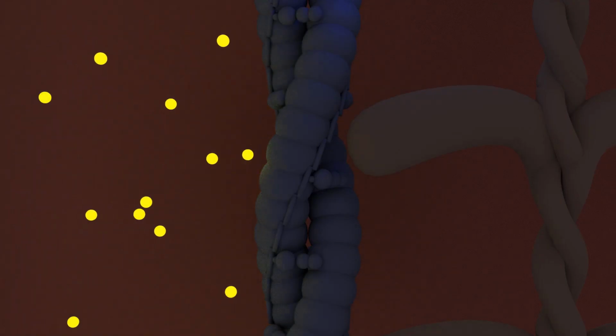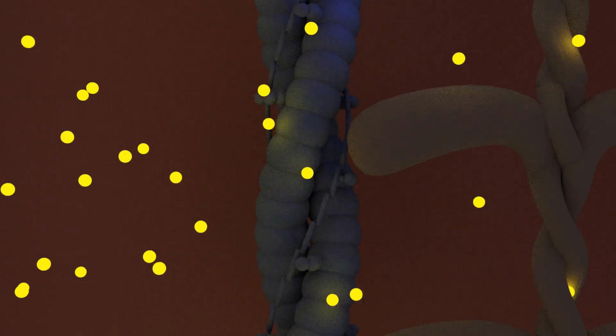When a signal reaches the muscle cell, however, ions, shown as the glowing spheres, are let in. These cause the tropomyosin to get moved out of the way by a protein called troponin. The myosin proteins are then able to climb the actin filament.